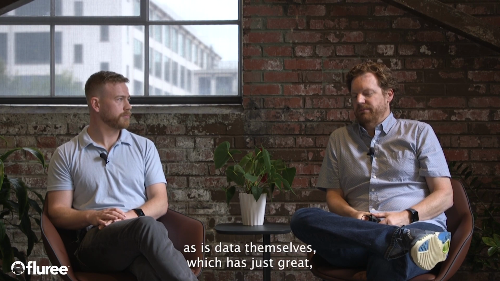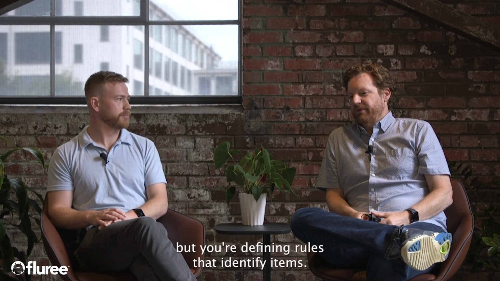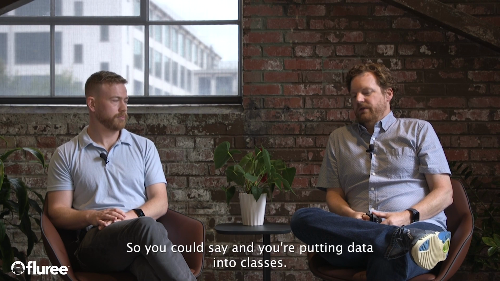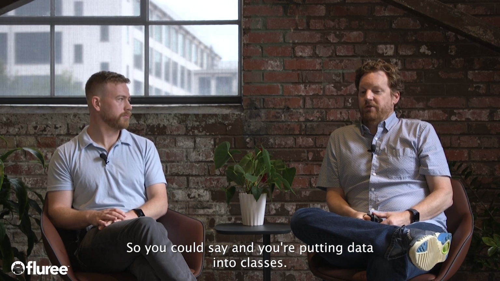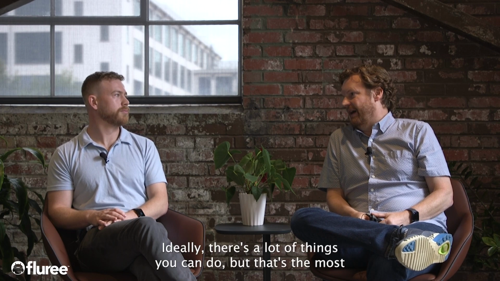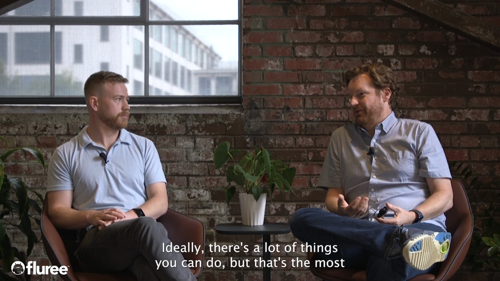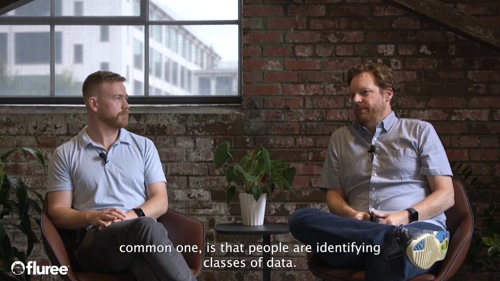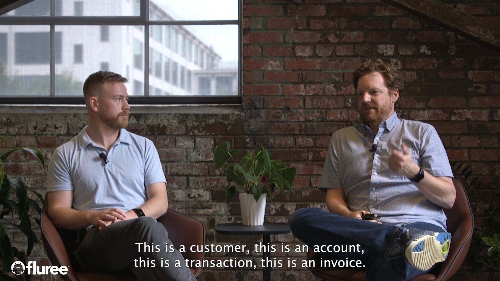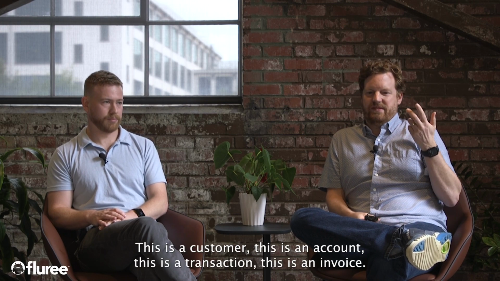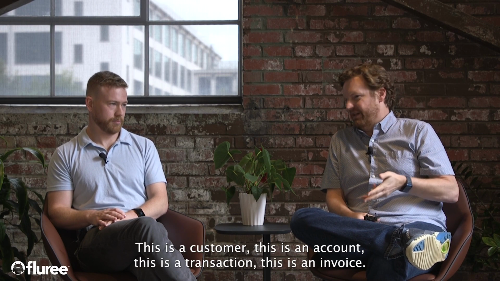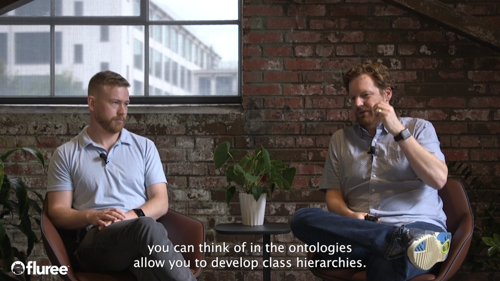You're defining rules that identify items, and you're putting data into classes, ideally. There's a lot of things you can do, but the most common one is that people are identifying classes of data. This is a customer, this is an account, this is a transaction, this is an invoice, whatever sort of classes you can think of.